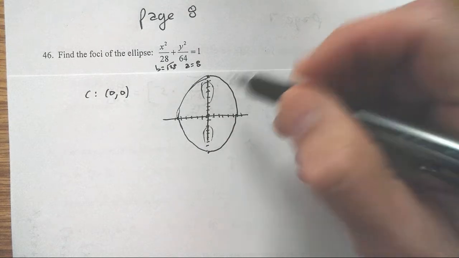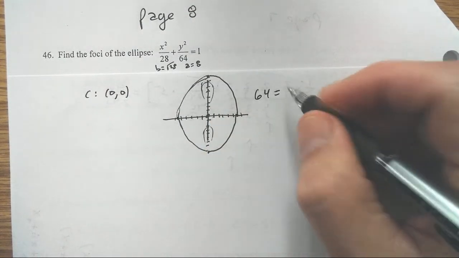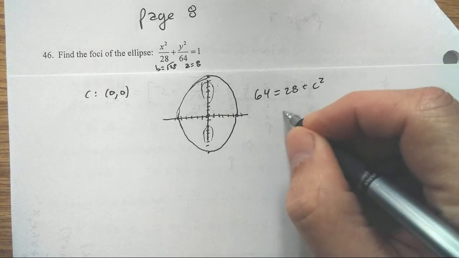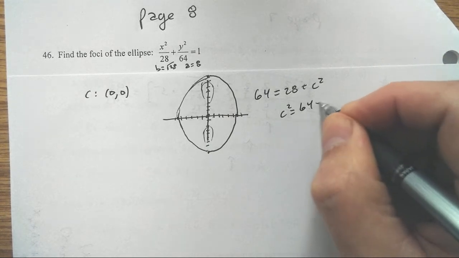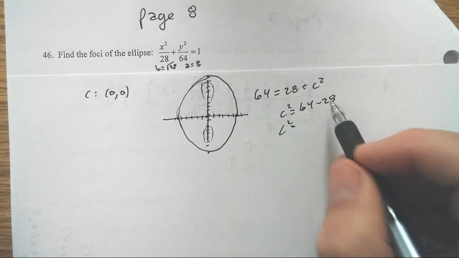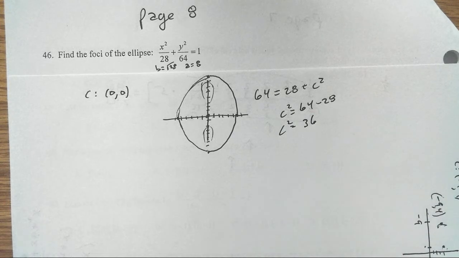So the foci are up here, and our rule is A squared equals B squared plus C squared, so 64 equals 28 plus C squared. C squared equals 64 minus 28. 64 minus 30 would be 34, so this is 36. Didn't quite subtract that much.